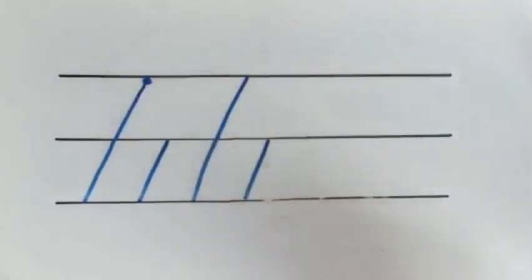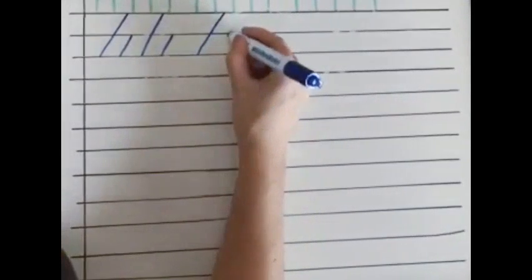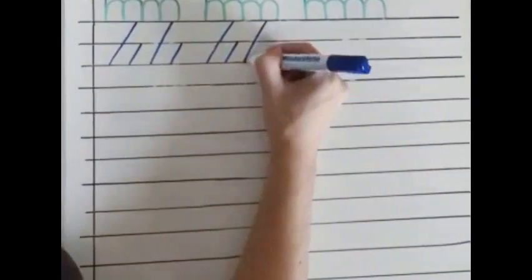Now let's do this in our workbooks. When you start your line, you are going to do a long line, finger space, short line, finger space, and keep going until you have done 4 lines. Then you are going to do 2 finger spaces in between and do your next pattern. Try to do at least 2 patterns in each line.